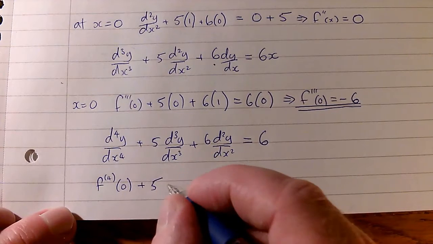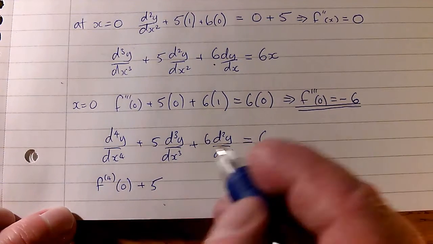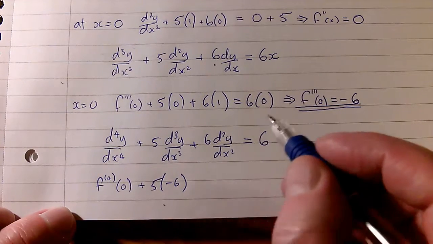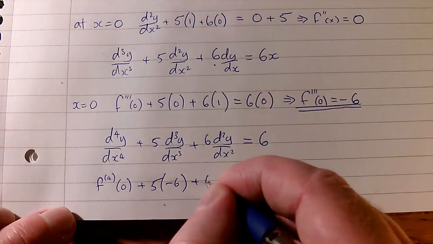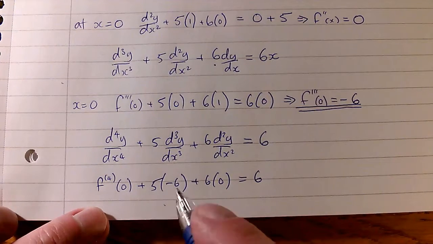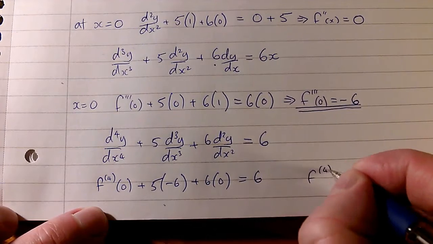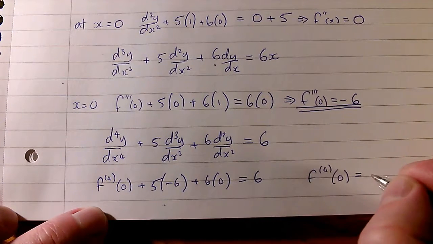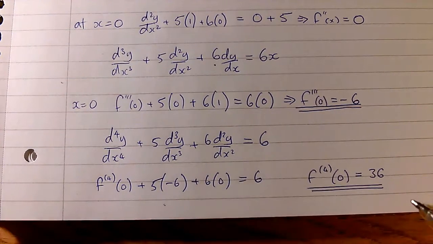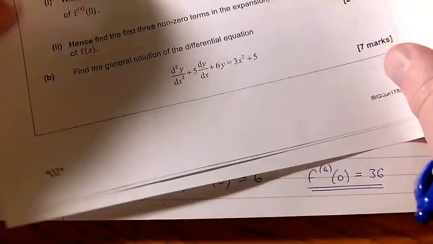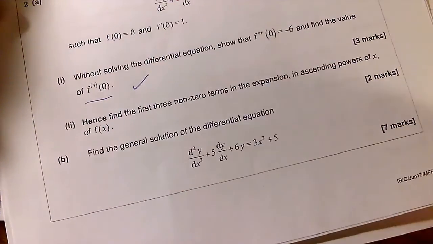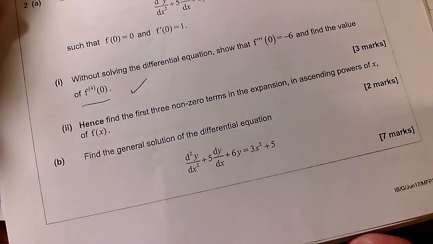Plus 5 times the third derivative at 0, which is minus 6, and 6 times the second derivative, and the second derivative was 0, and this equals 6, so this is 0, this is minus 30, so the fourth derivative of f of x at naught is going to equal 30 plus 6 is 36. Double underline it. Is that everything I had to do in that first part of the question? Yes, I found the value of the fourth derivatives of naught.